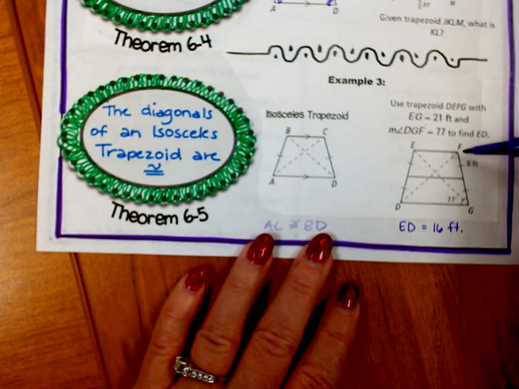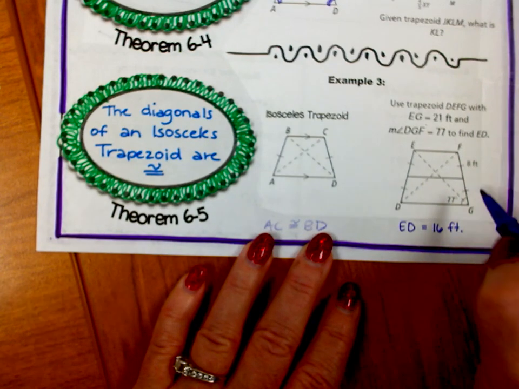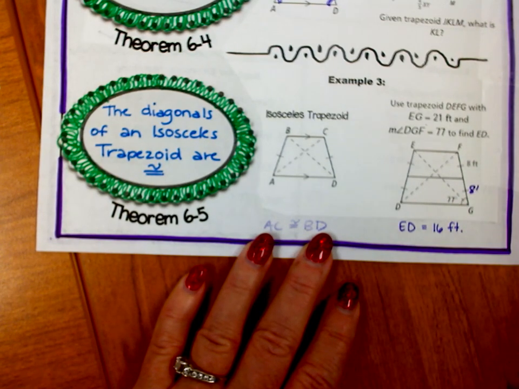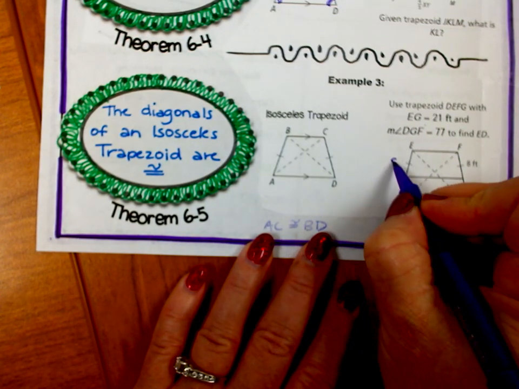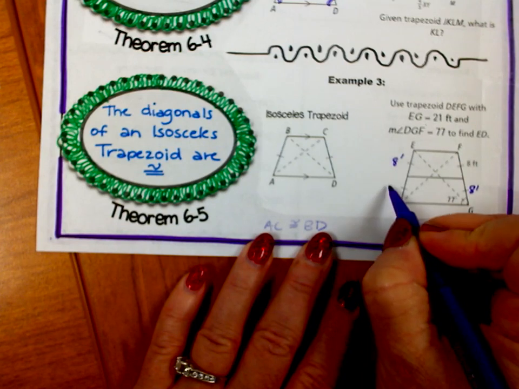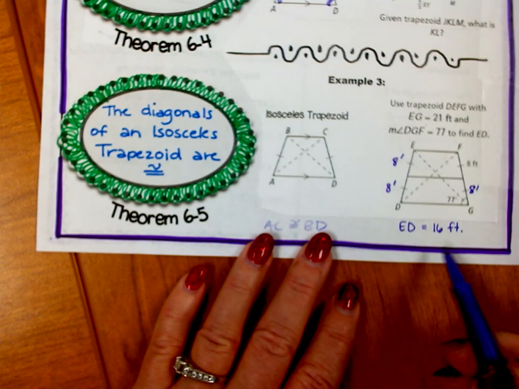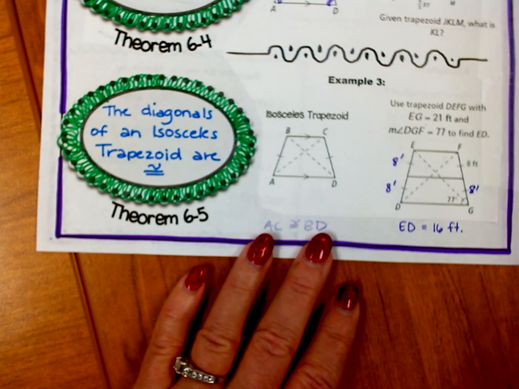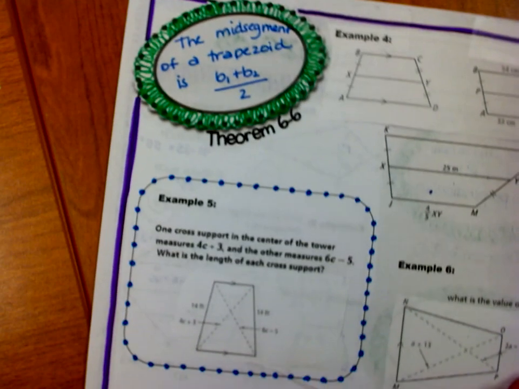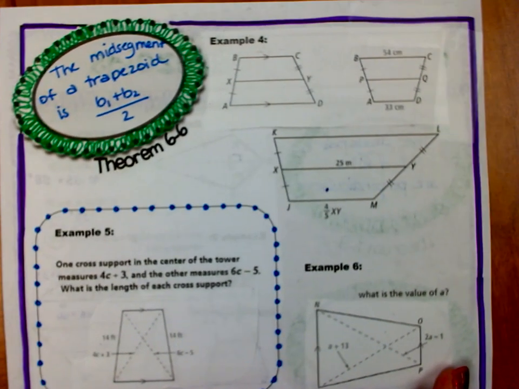However, we have FG broken up into 2 congruent parts. Each of them is 8 feet. And ED is broken up into those same congruent parts, which means that each of these are also 8 feet, which means that ED is equal to 16 feet. Okay, let's flip this over and take a look at Theorem 6.6.